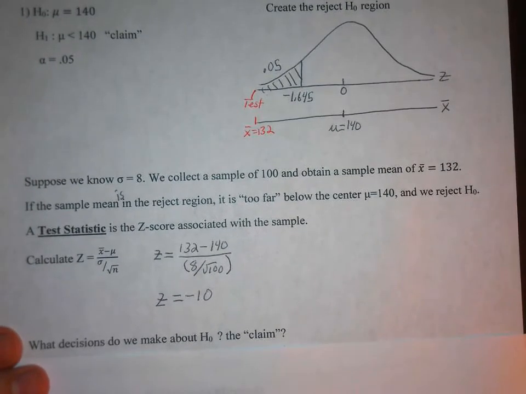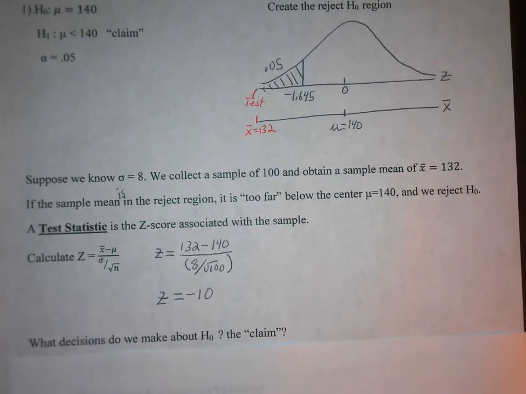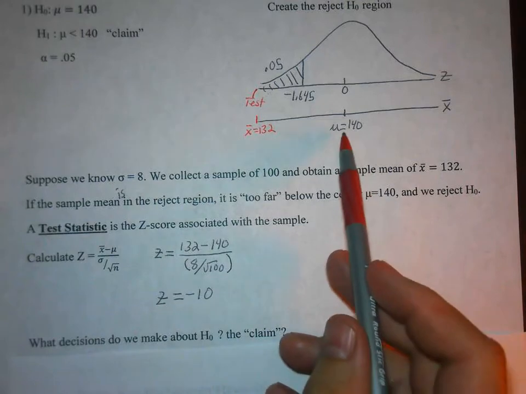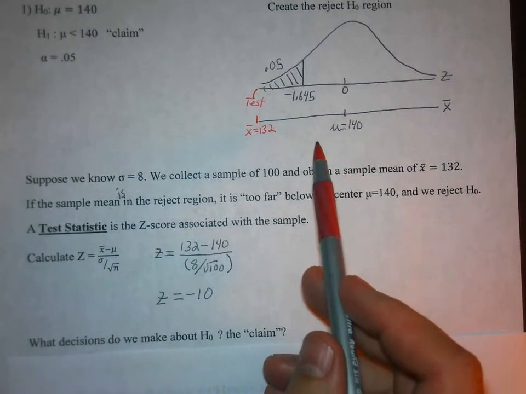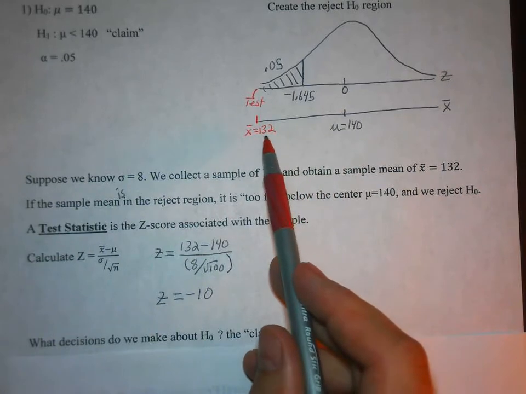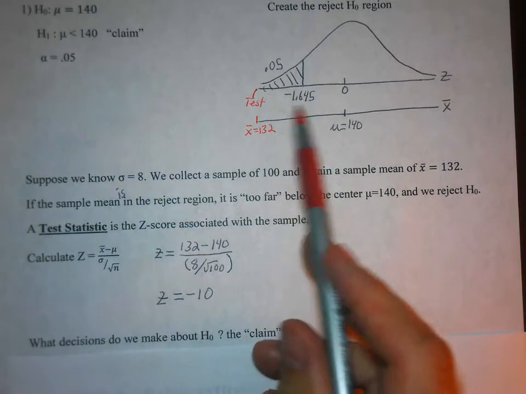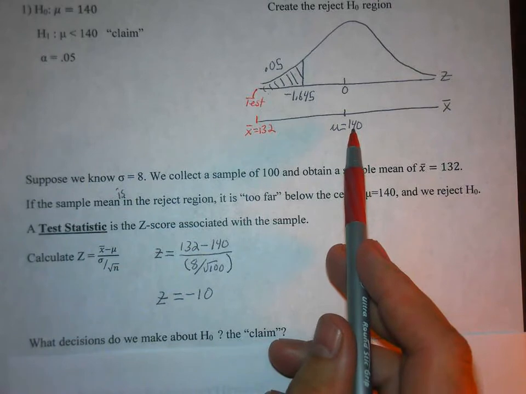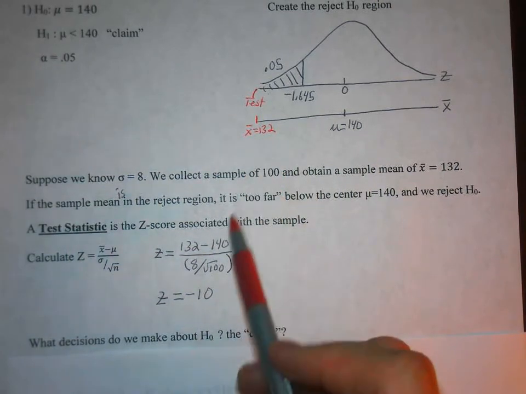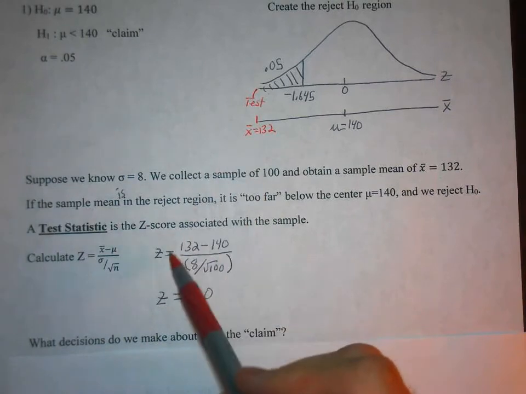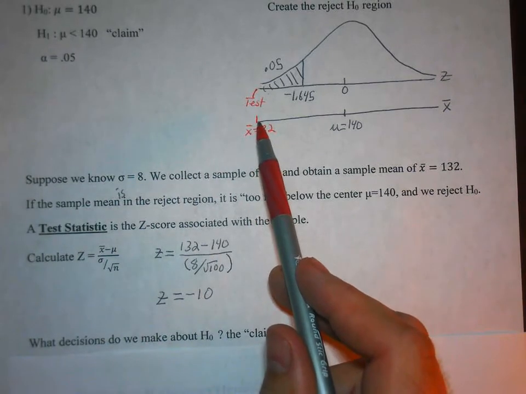What is that telling us about H0, the null hypothesis? That the mean is 140. Well, if we got a sample mean of 132 from a population whose mean was really 140, that z-score, or that result, is so unusual, way out here to the left, that it has a very small probability of happening.